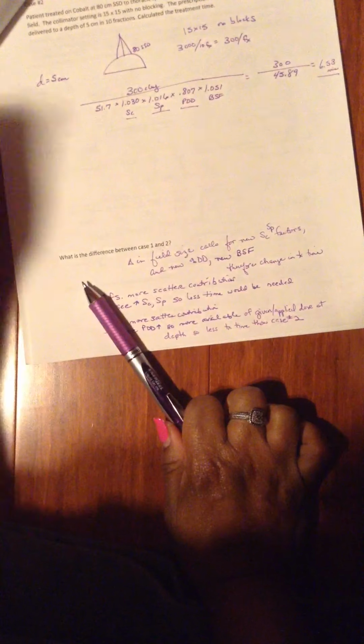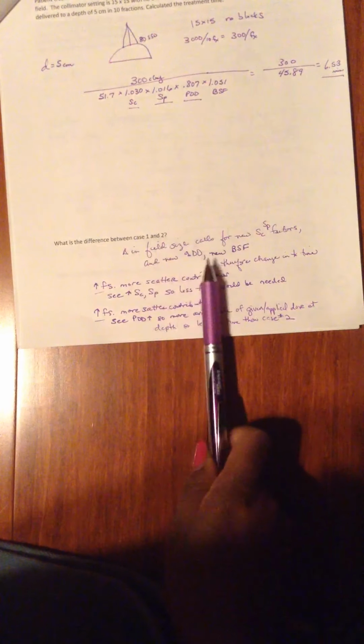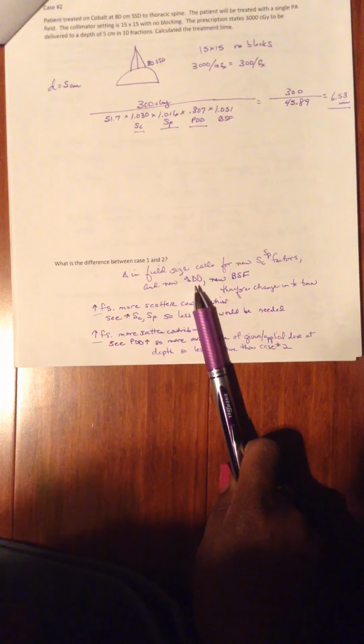And then case number 2 was similar. Same SSD technique, same energy, different field size, no blocks. So this went over pretty well. I just wanted to go over the summary question where I asked, what's the difference between case number 1 and case number 2? Case number 1 had a smaller field size than case number 2. Neither one had blocking. Both of them were the same energy, so the energy didn't change. The depth of treatment was the same, and the prescription was even the same. So why were the treatment times different?